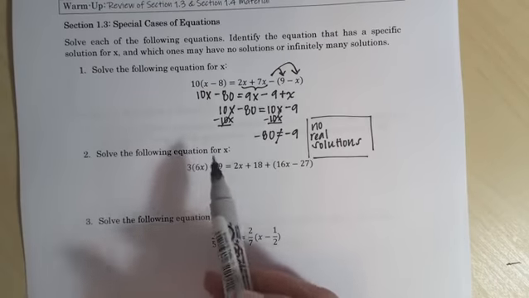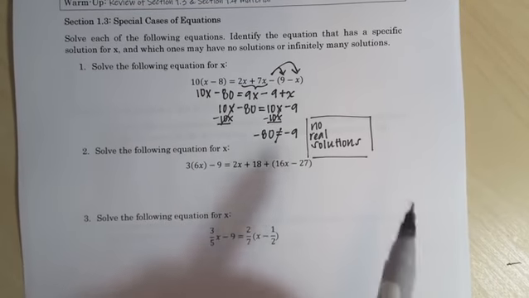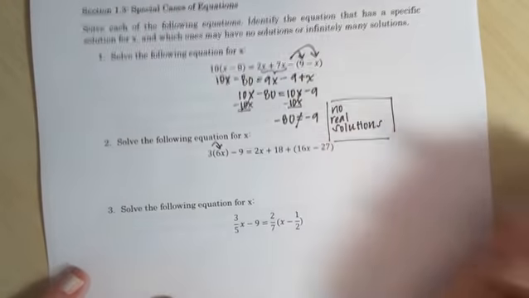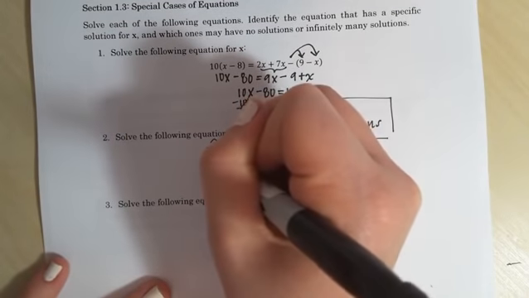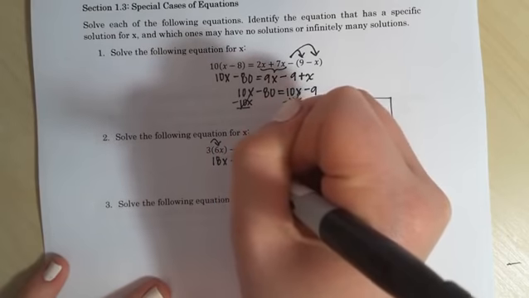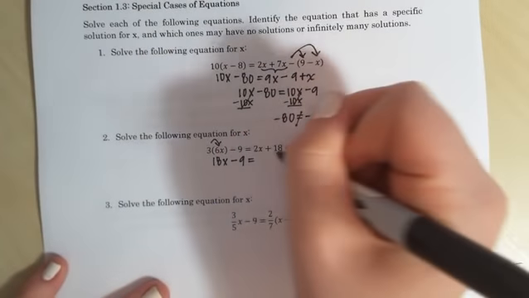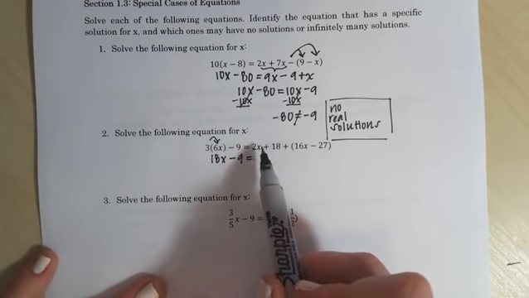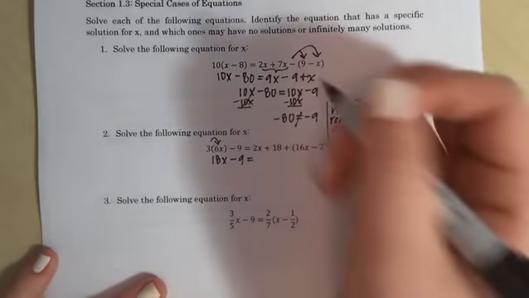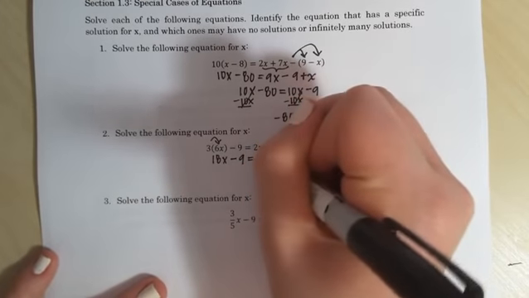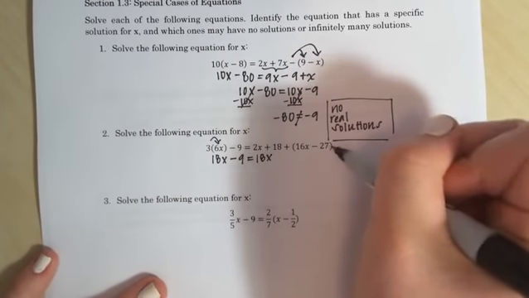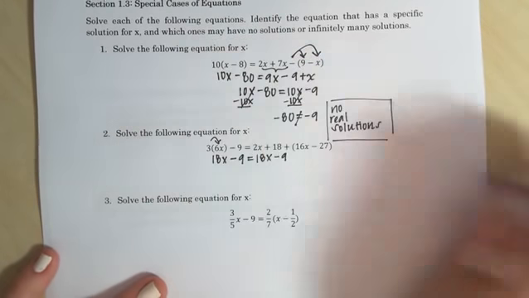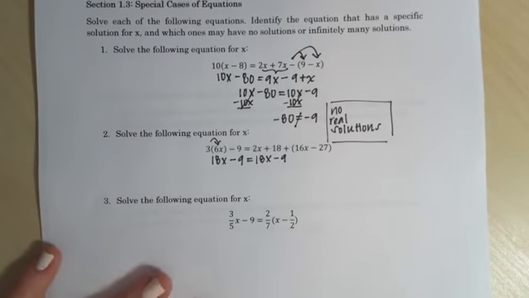Then we have another option. Number 2 also says to solve the following equation for x. So I'm going to go ahead and distribute this 3 in here, and we'll get 18x minus 9 is equal to, here, I'm just adding what's in parentheses, so I'm going to combine this 2x and this 16x, and I'll get 18x. And then I have 18 minus 27. So if I have 18 minus 27, I end up with minus 9 over here on the right.